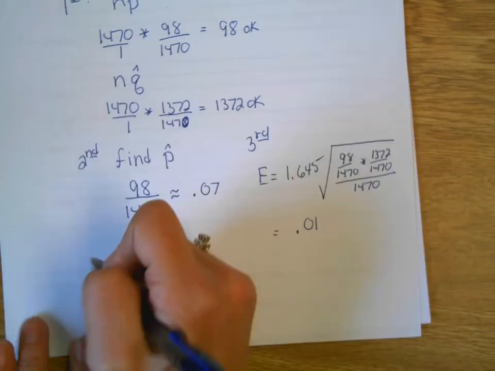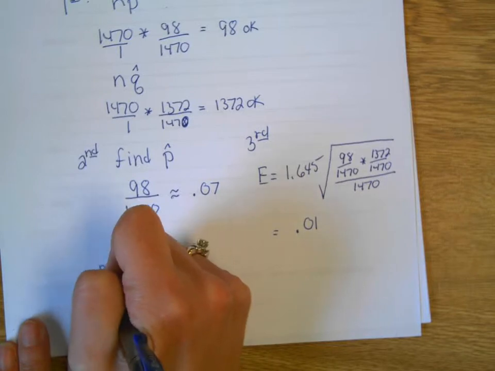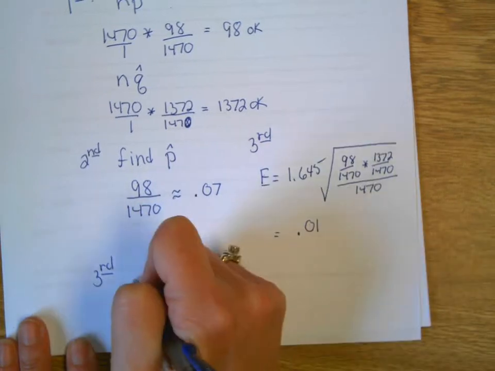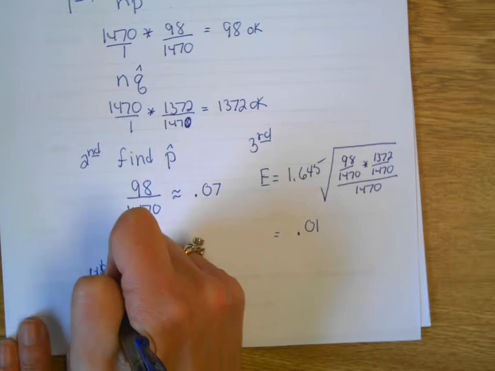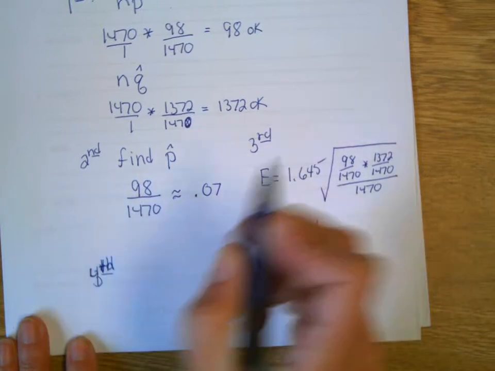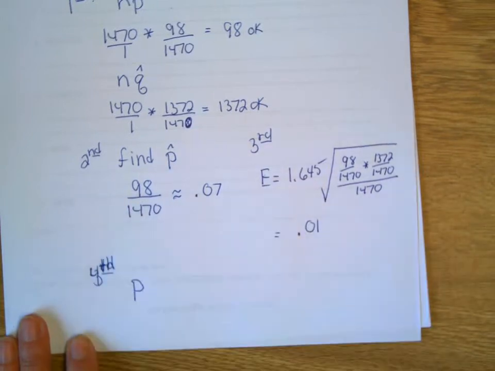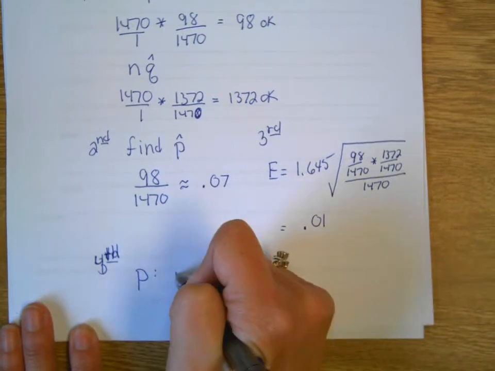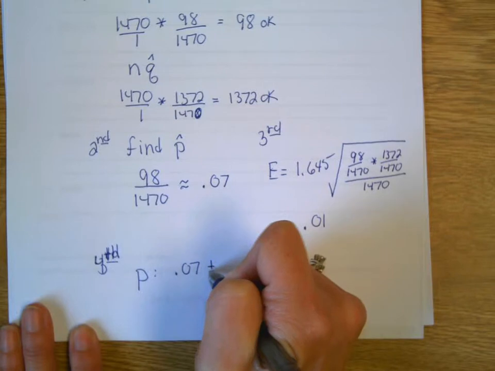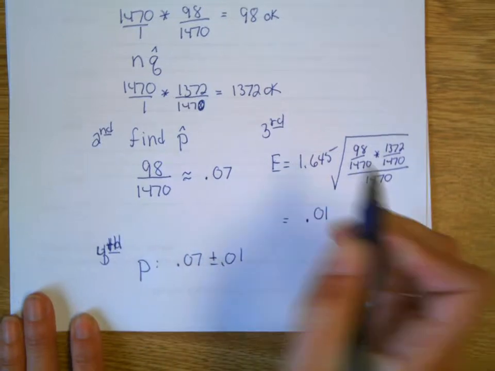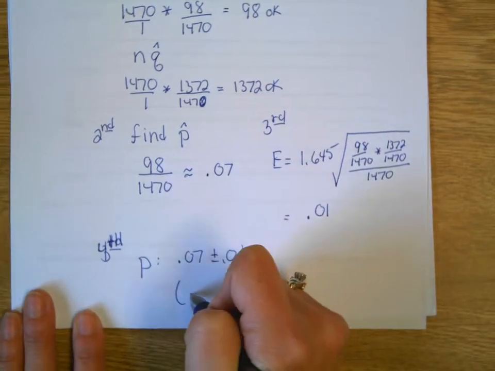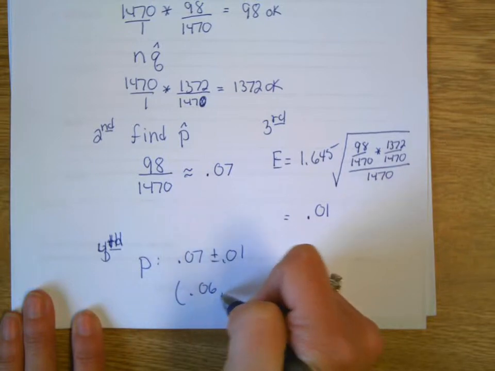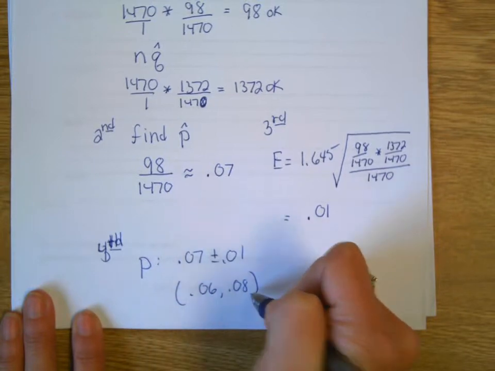So if we were to survey the entire adult population, this is the fourth step. We would expect the average number of people to pick Abe Lincoln to be between 0.07 plus and minus the 0.01. So that's between 6% and 8%.